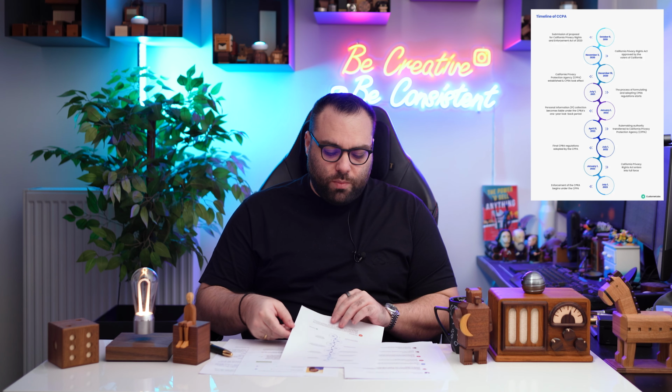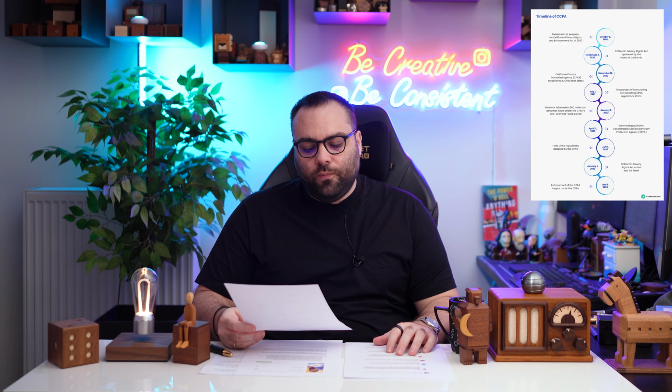Here I have a roadmap of why this is happening now. You can see that on October 9th, 2019, we had submission of a proposal for California privacy rights. Then we had a privacy protection agency established in 2020. Process of formulating and adopting in 2021. So this starts from 2020 with personal data and everything. Personal information collection in 2022 becomes liable under the CPRA. Then final CPRA regulations adopted by the CPPA.